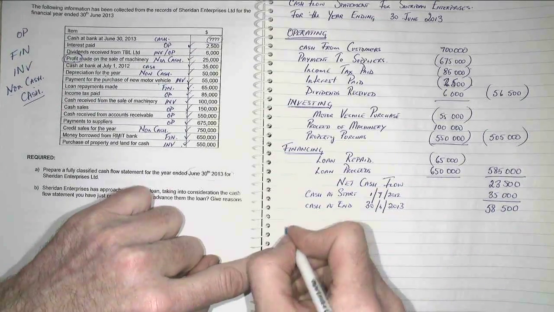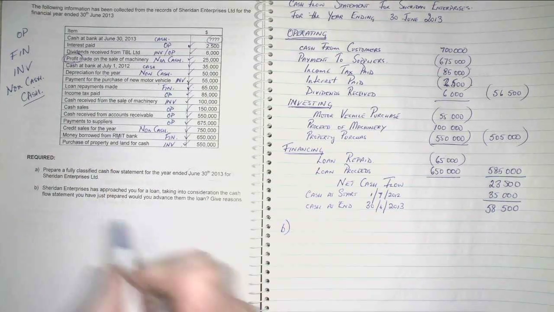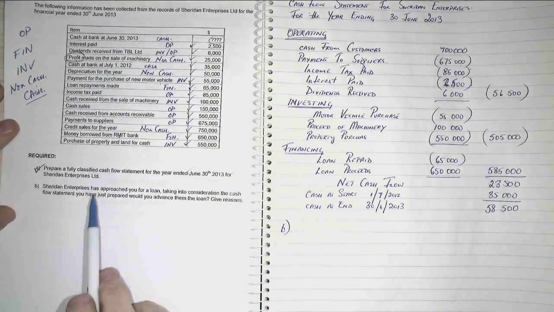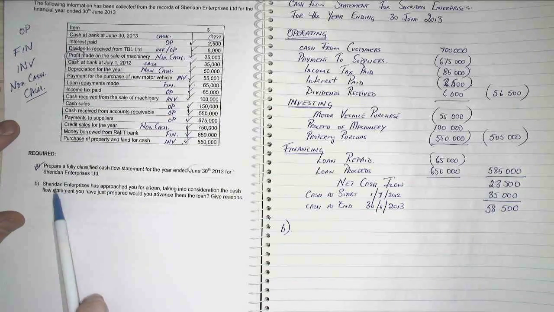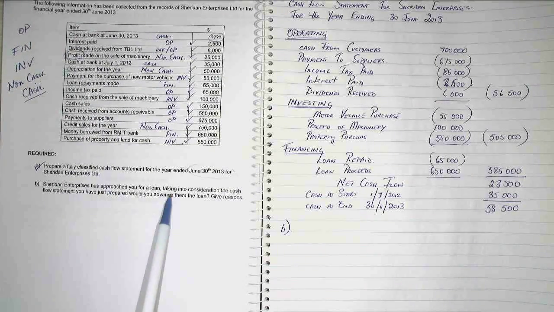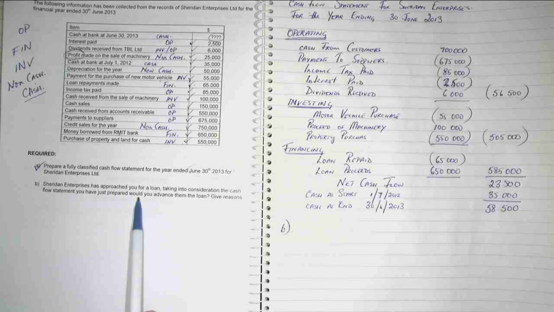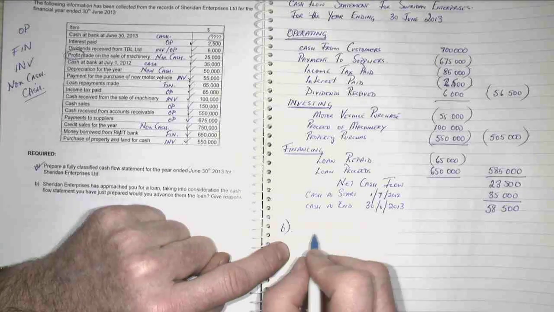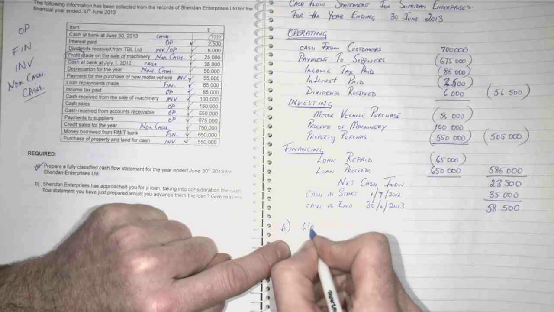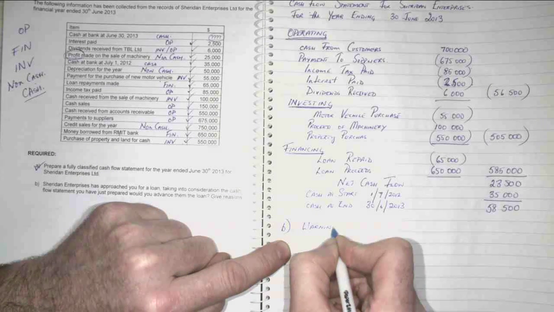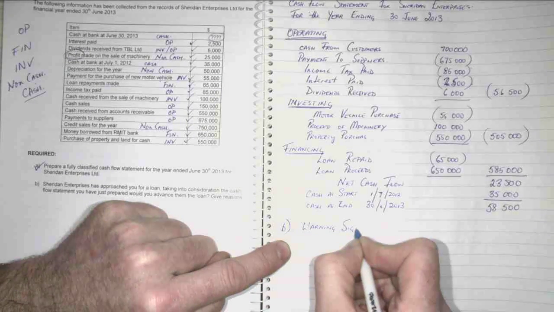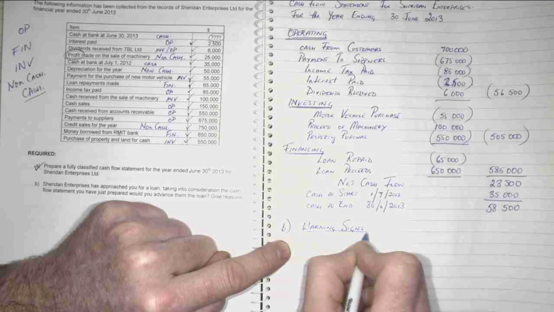Now part B. So we've prepared our cash flow statement, and my part B says Sheridan Enterprises has approached you for a loan. Taking into consideration the cash flow statement you have just prepared, would you advance him a loan? Give reasons. Now, what we're looking here for is warning signs.